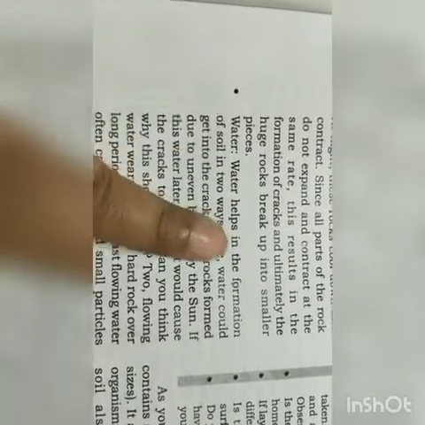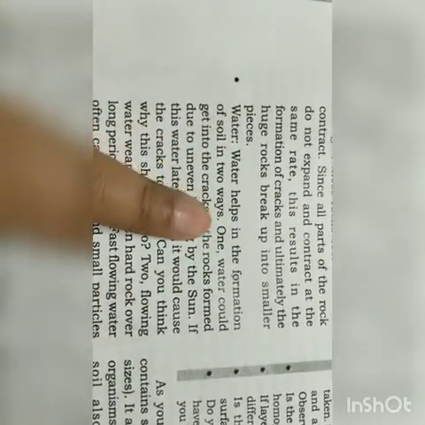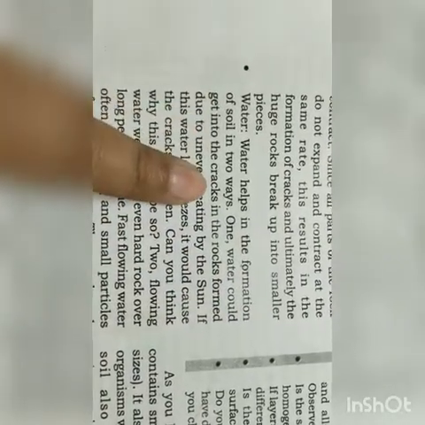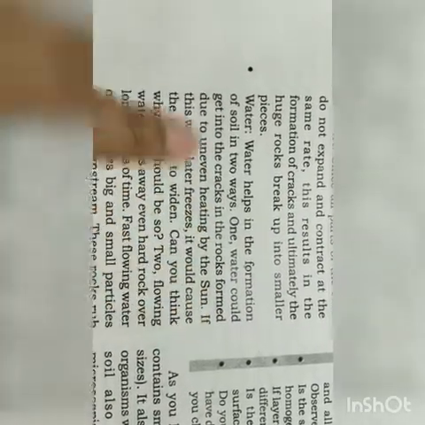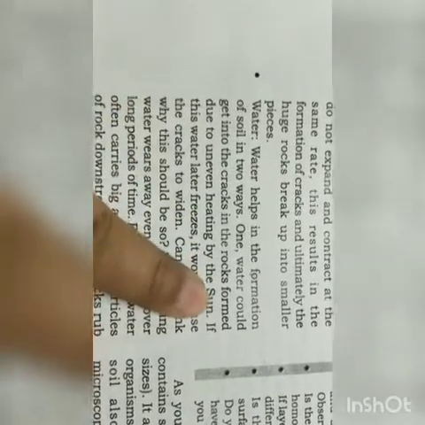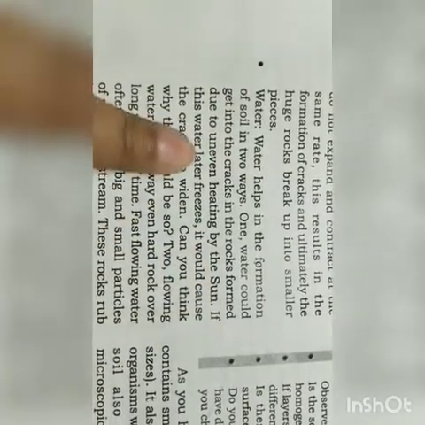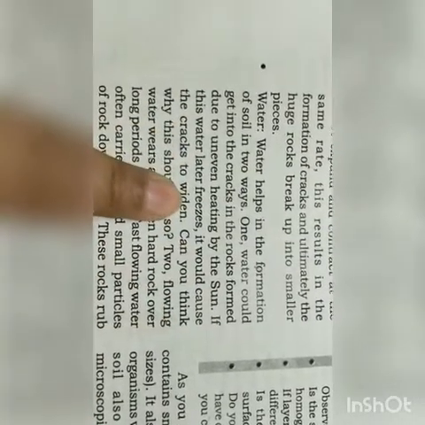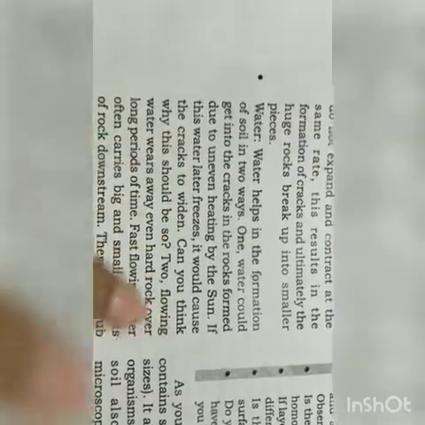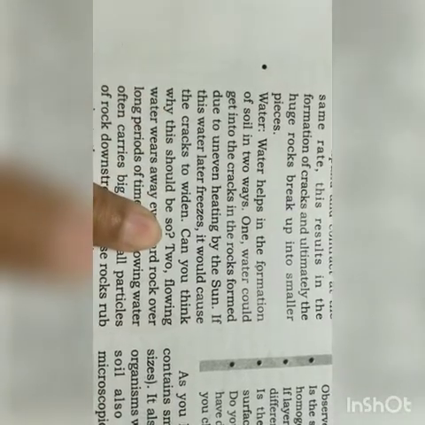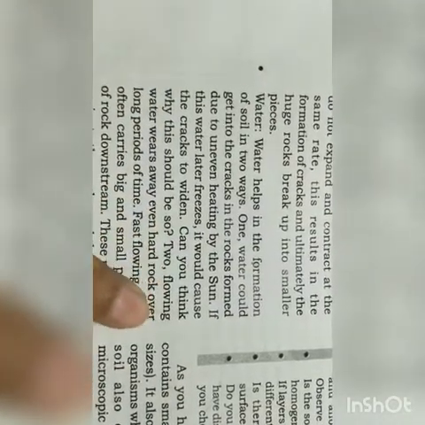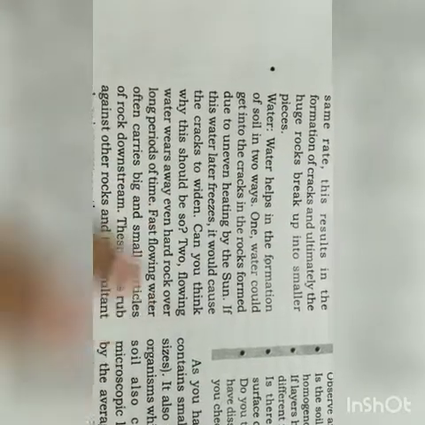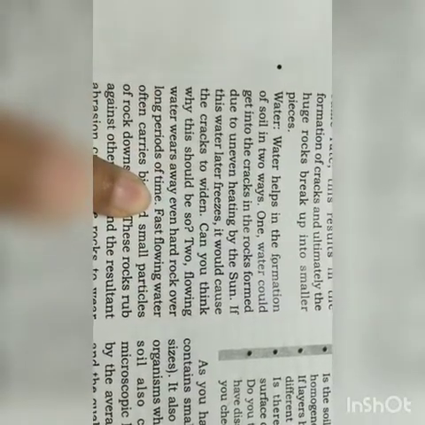Water helps in the formation of soil in two ways. One, water could get into the cracks in the rock formed due to uneven heating by the sun. If this water later freezes, it would cause the crack to widen. Can you think why this should be so? Two, flowing water wears away even hard rocks over a long period of time.